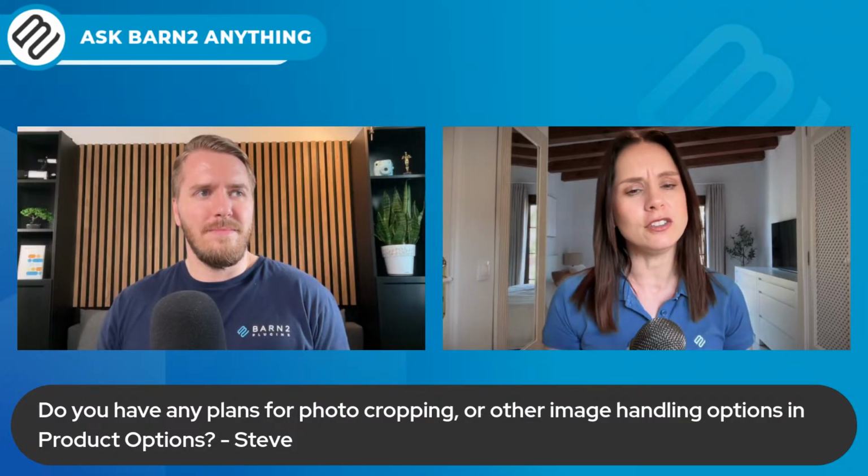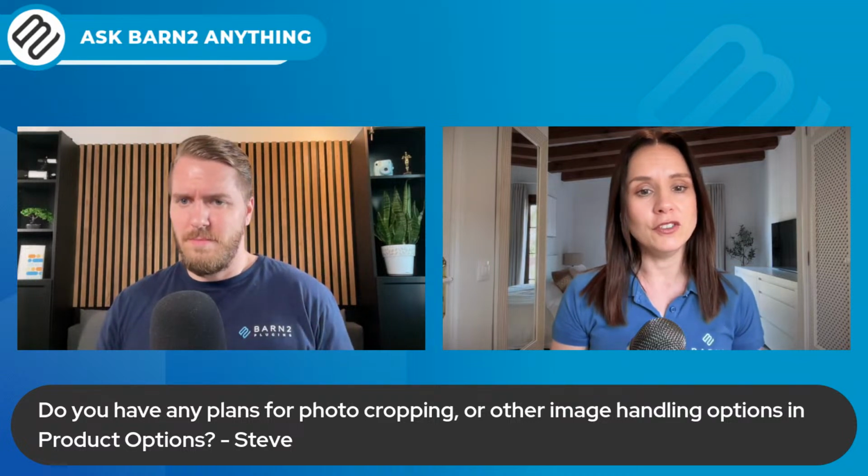Whereas adding cropping, the ability to recolor images, remove backgrounds, we've had feature requests for all of those, would be a huge project that would prevent us from adding those other features for the foreseeable future. So we've decided not to do that for the foreseeable future.